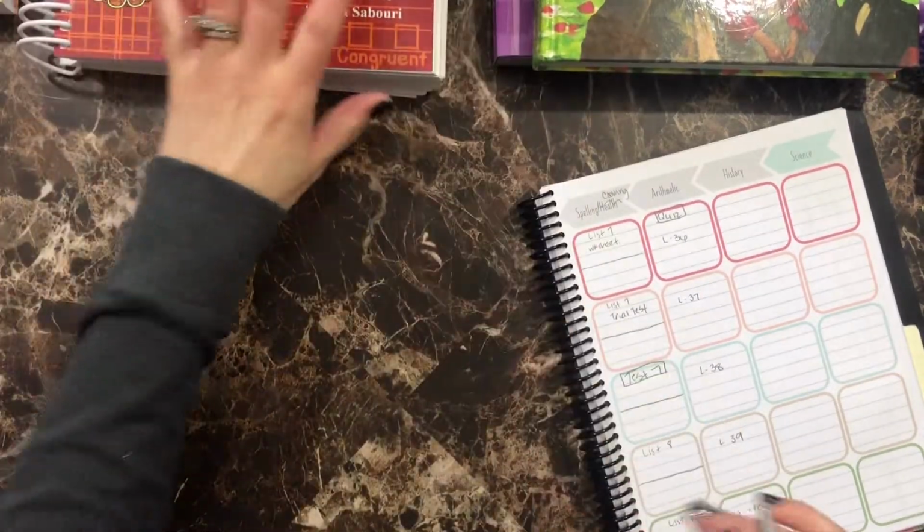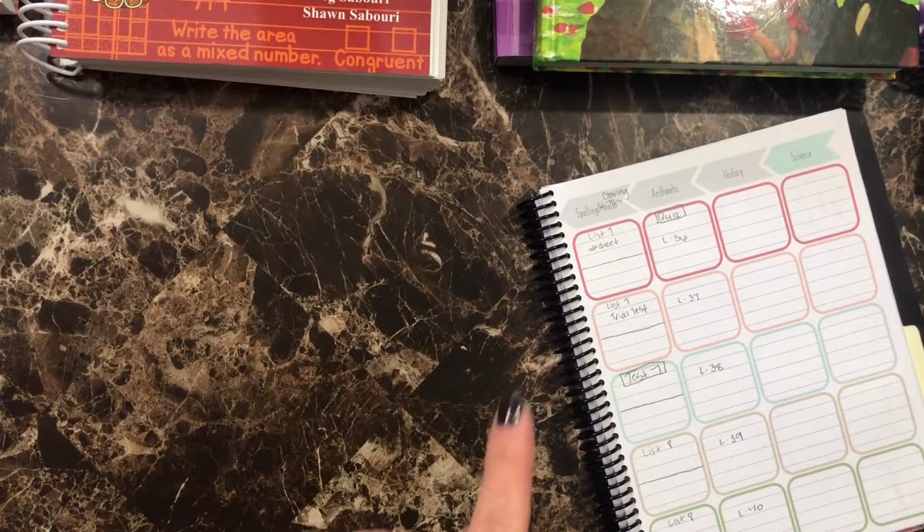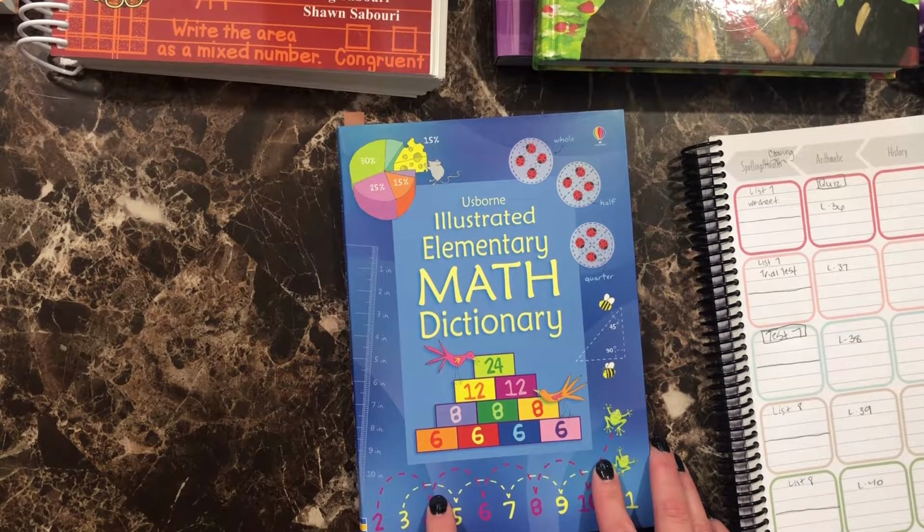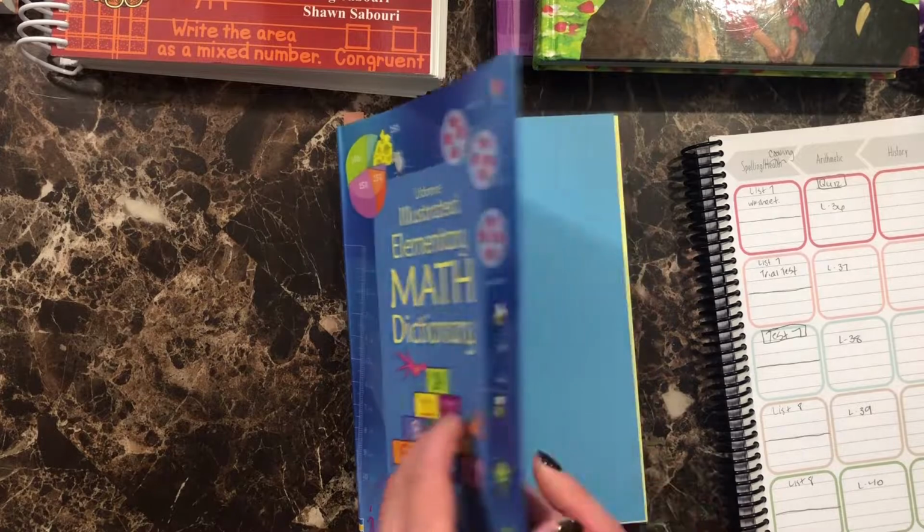Now, while she's working through arithmetic, let me show you guys something. Okay, so I know I've mentioned this book before, but this is the Usborne Illustrated Elementary Math Dictionary book.